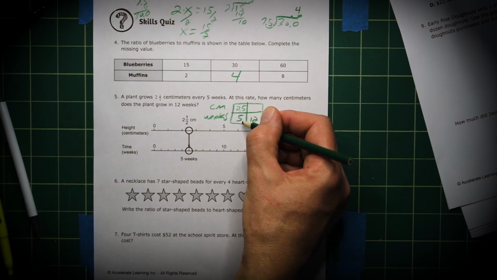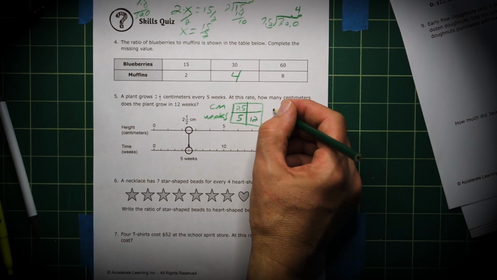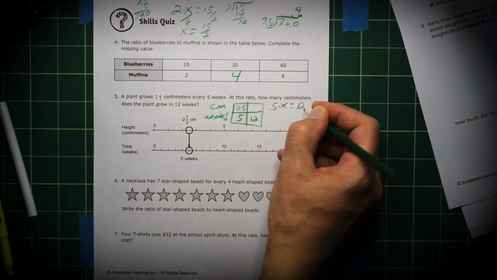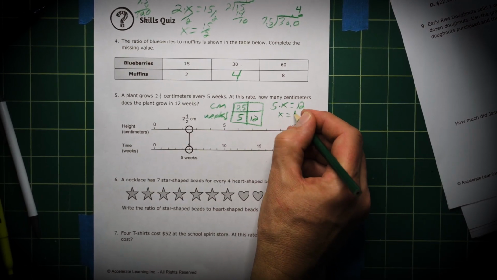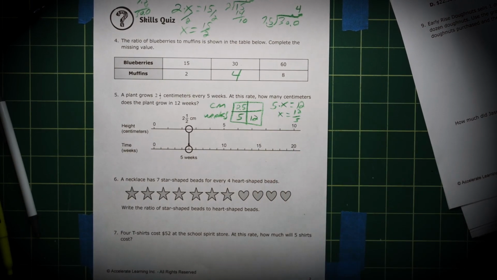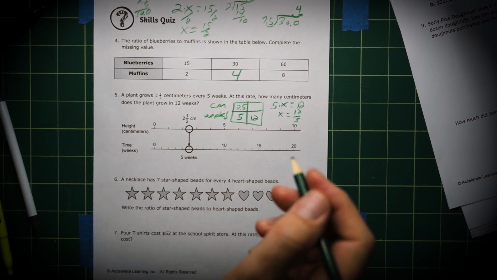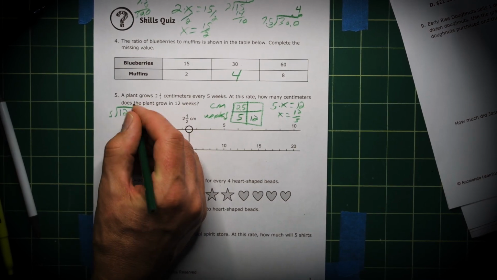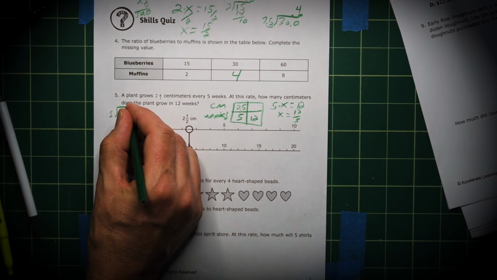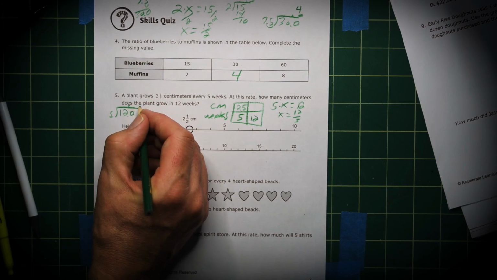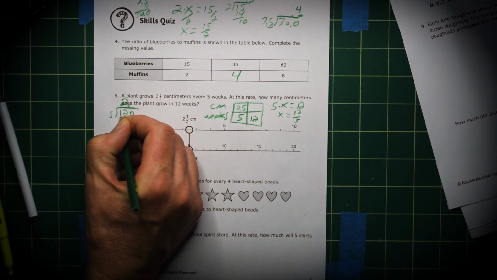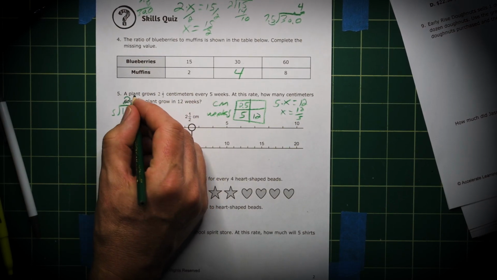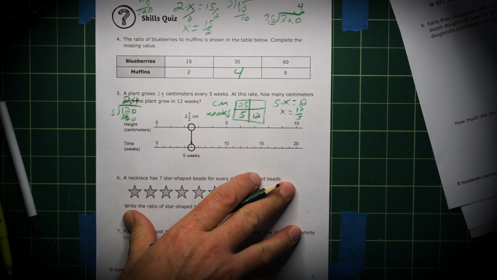What times 5 is equal to 12? 5 times x is equal to 12. x is equal to 12 over 5. 12 divided by 5 will equal, don't forget our decimal points, goes in here twice, 10, 2, bring down the 0, 4. 2.4.